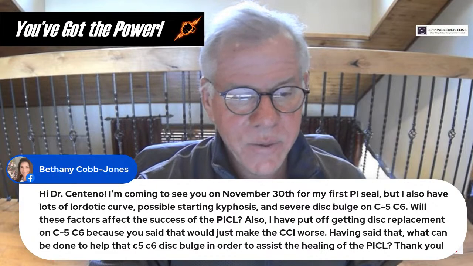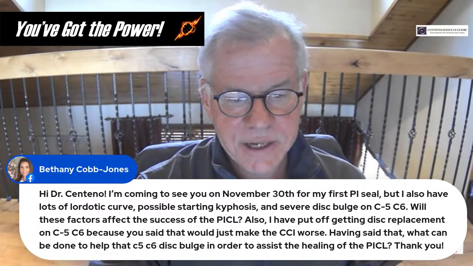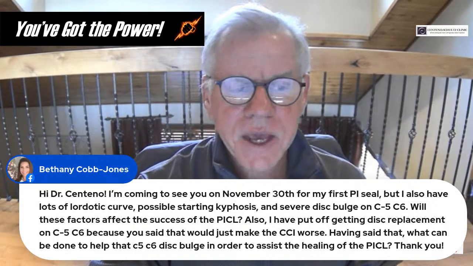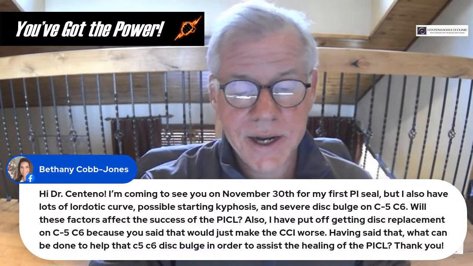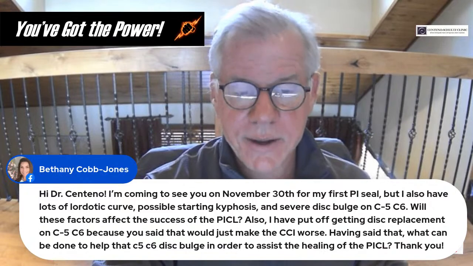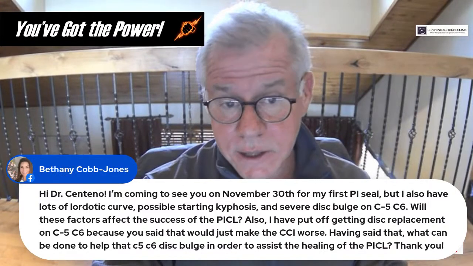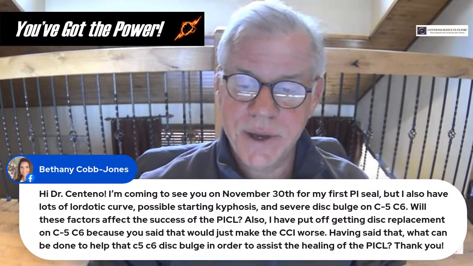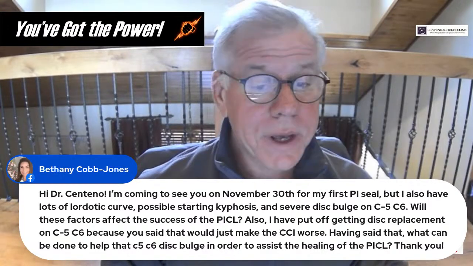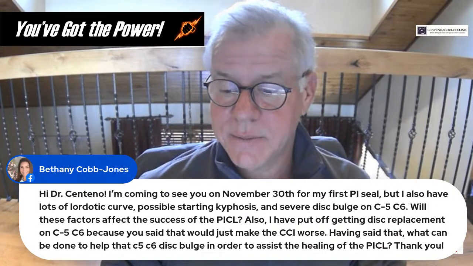Having said that, what can be done to help the C5-6 disc bulge or assist healing? Yeah, normally we'll treat all of those things at the same time, Bethany. So we'll treat the C5-6 area. At the same time, we're treating the lordosis by tightening up those posterior ligaments. At the same time, we're treating the PICL. So normally we're treating all of that at the same time.